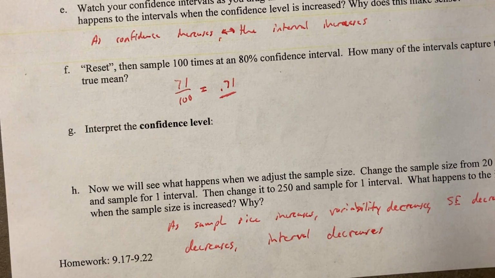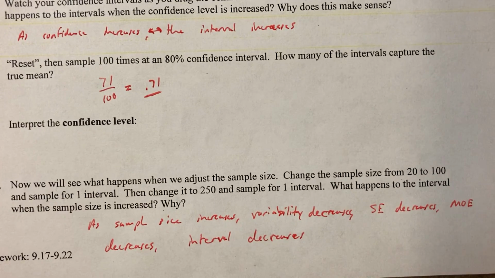So all that kind of goes together there. As the sample size increases, the variability decreases, the standard error decreases, the margin of error decreases, and the overall interval decreases.